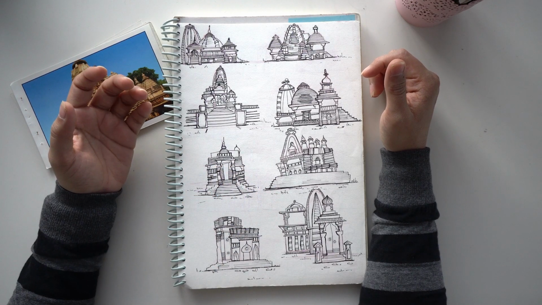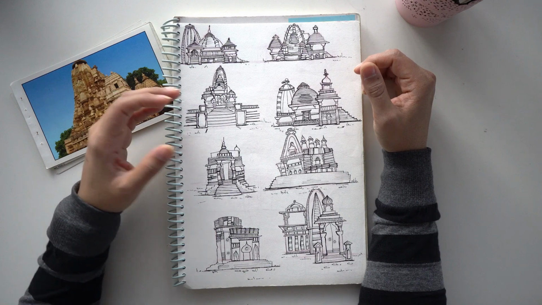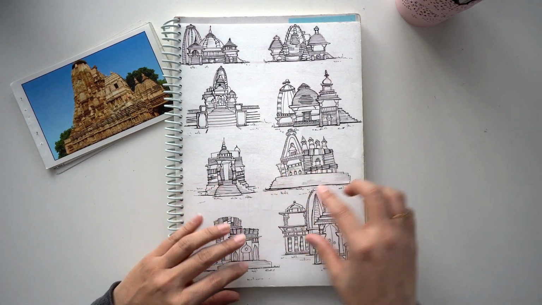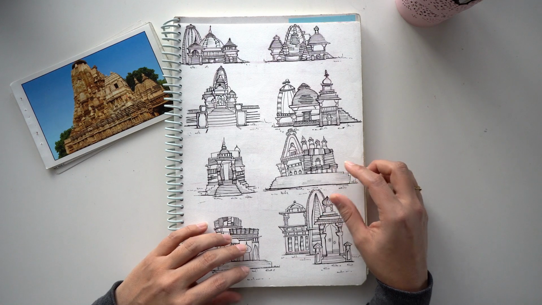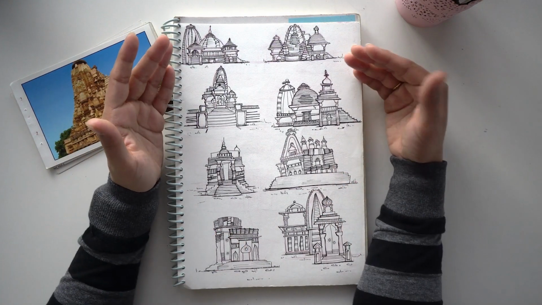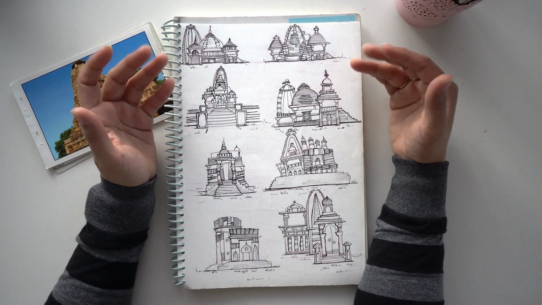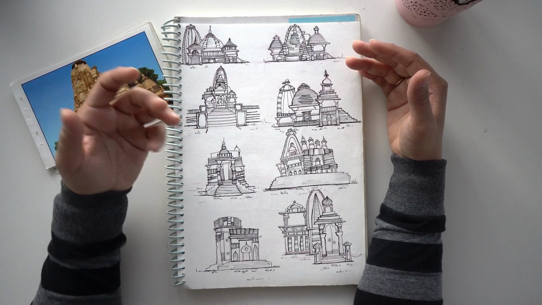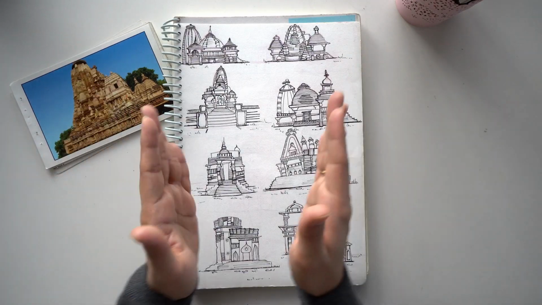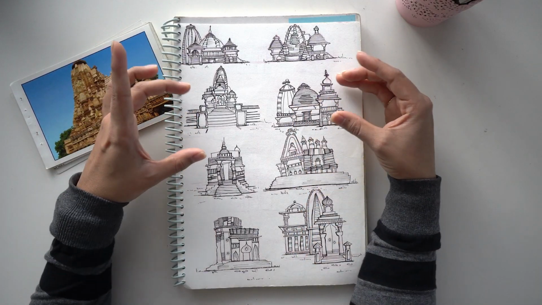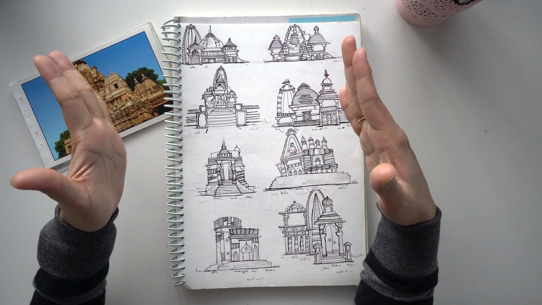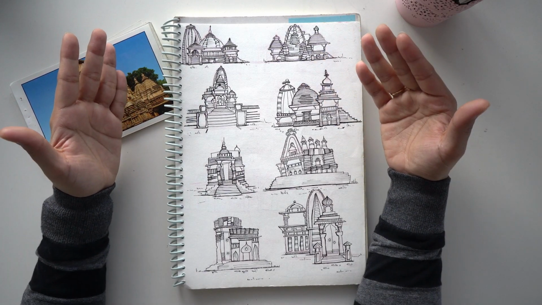I use references for very specific reasons. If I know I am designing a building, I will look at the story. I will see what I want the building to look like, have a general idea, and then look for references so that it helps the concept art look realistic enough to be placed in the world that you're creating.